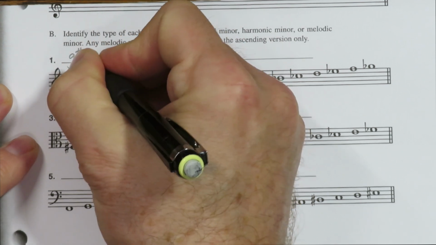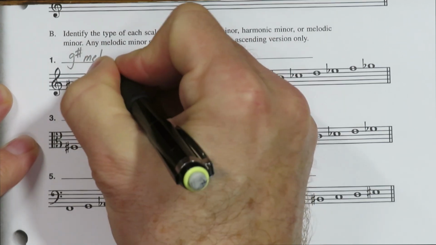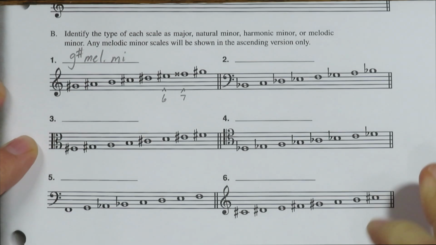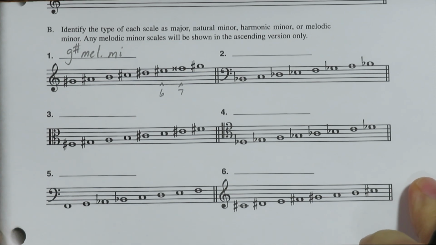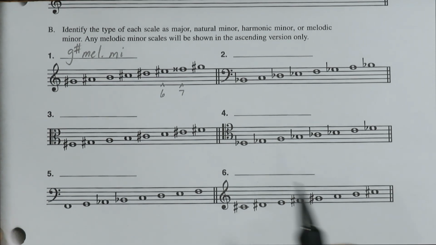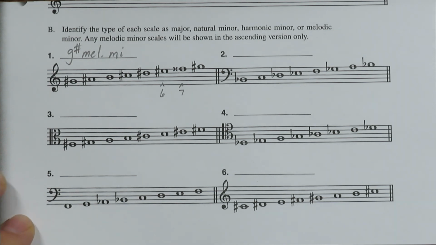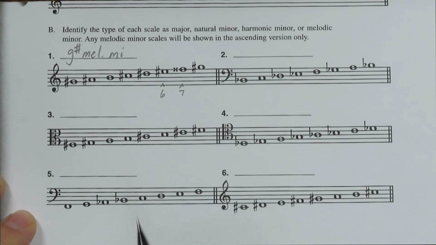G sharp melodic minor. Okay. That was a tricky one, huh? Well, sometimes it helps to have staff paper and different tools to use to find out the answers to these. And it also helps to have a keyboard to play them.